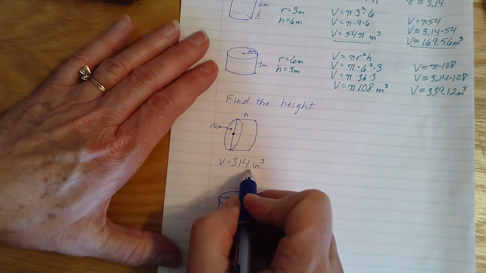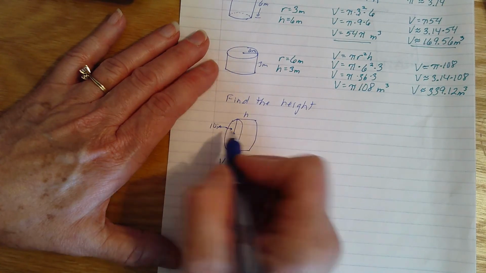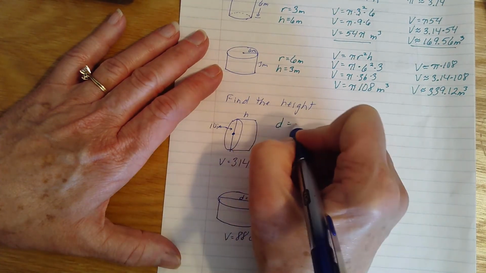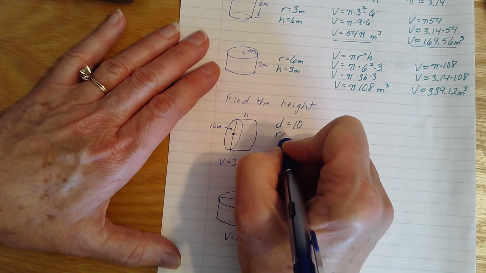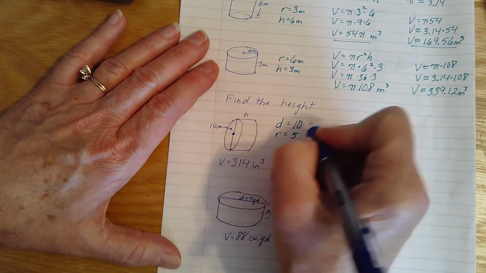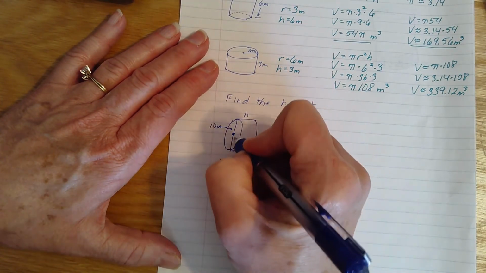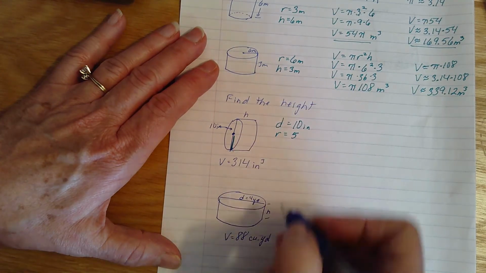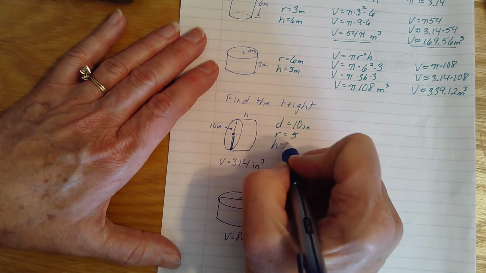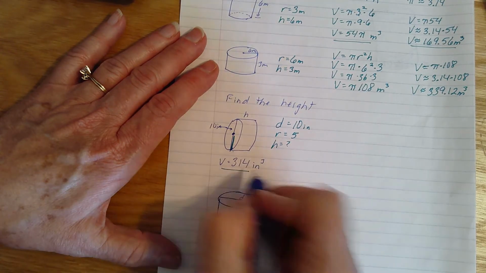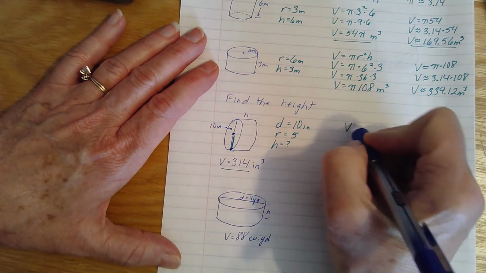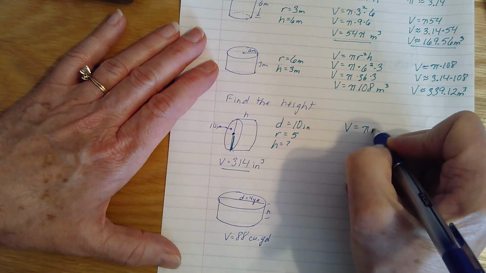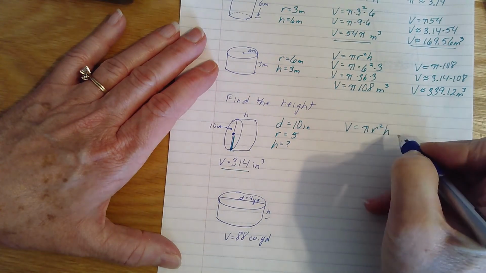Okay, we are given the volume and we're given the diameter. So the diameter equals 10. So our radius equals 5, and these are inches. Because our radius goes halfway across, the diameter goes all the way across. The height is a mystery, and our volume is given. Volume equals pi times radius squared times height.